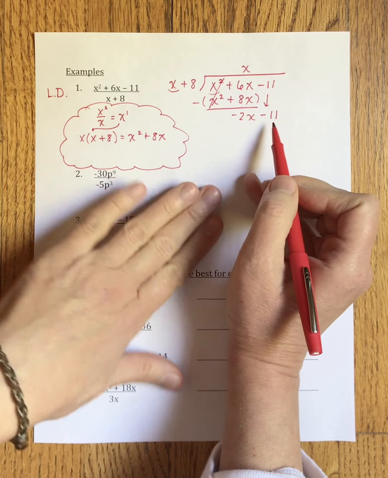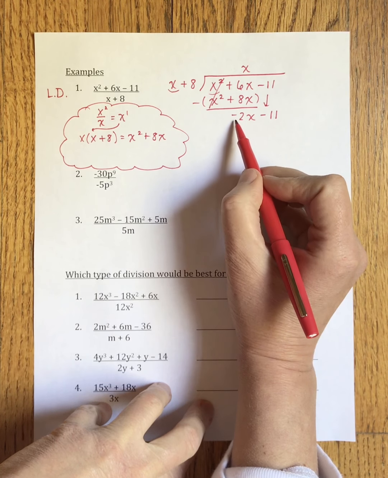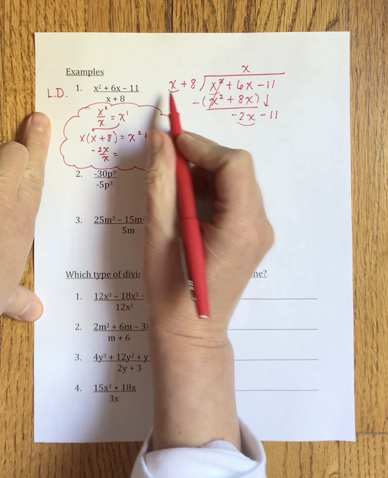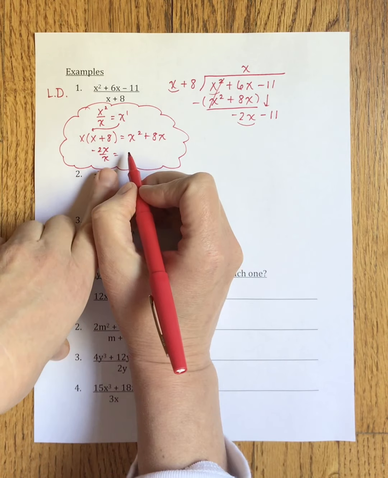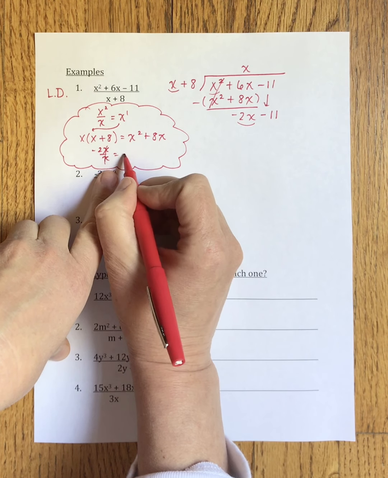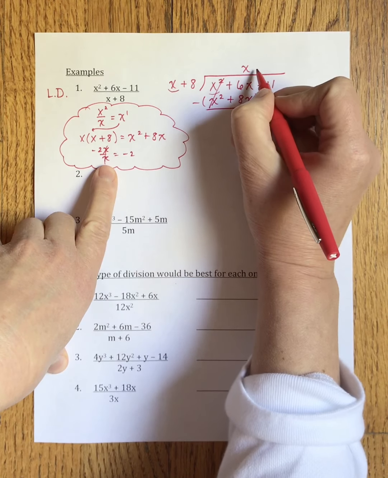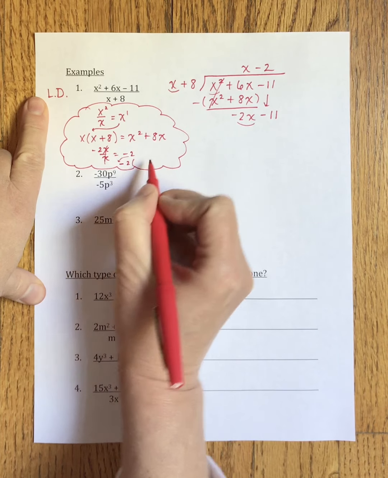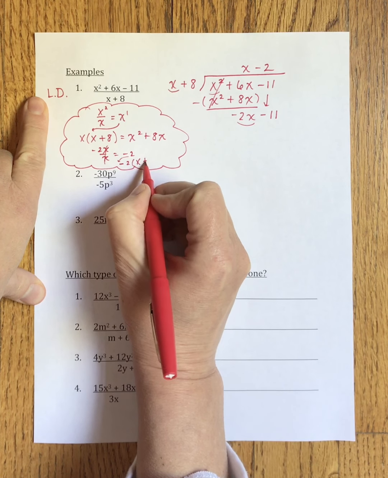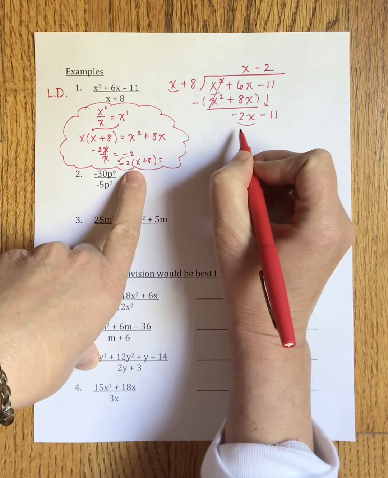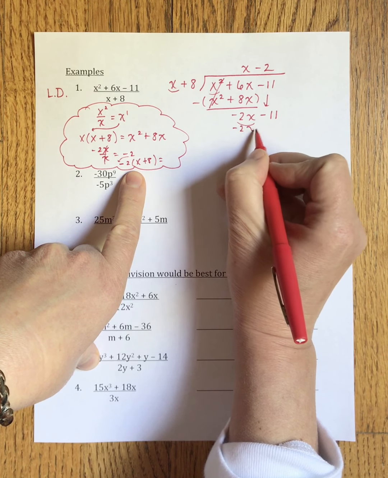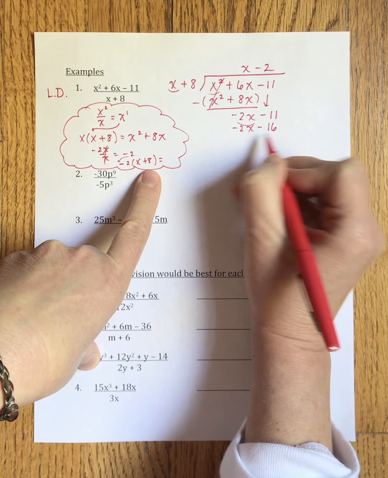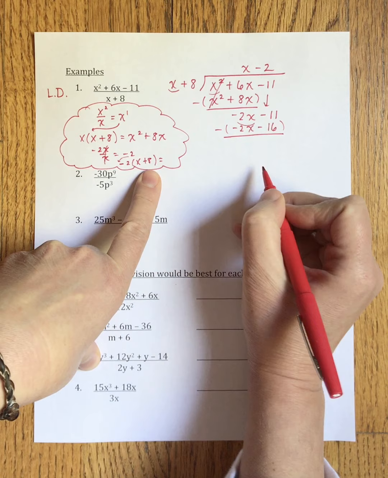Now that we're ready to repeat the process, we want to divide the x into the negative 2x. Again, just using the first term in each to help us get going. Those x's cancel, and that makes a minus 2. So that's the next part of our answer. And we're going to drop that down and multiply it by the entire divisor, x plus 8. And that result really needs to go right here. So negative 2 times x, and then negative 2 times 8. Helps us know what to subtract.